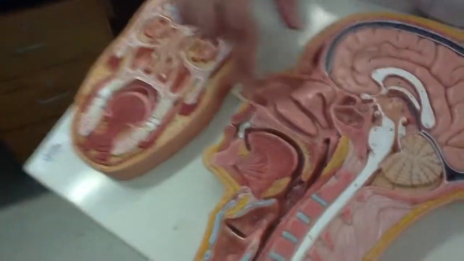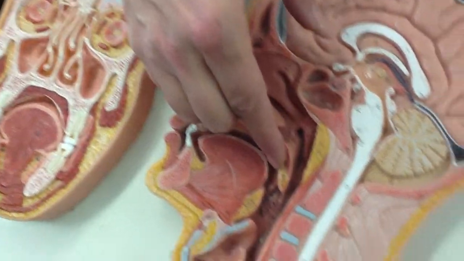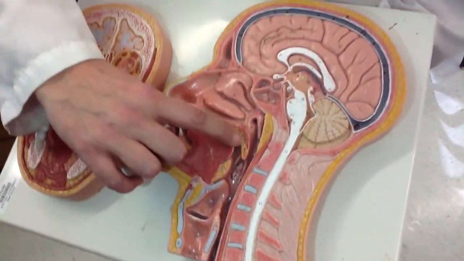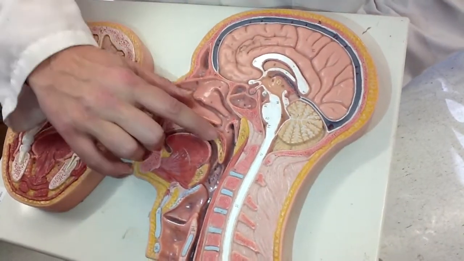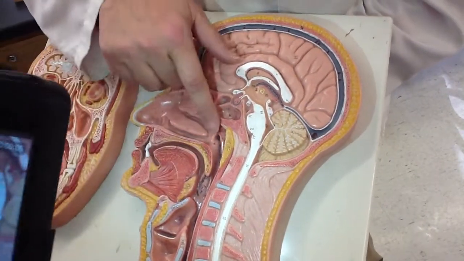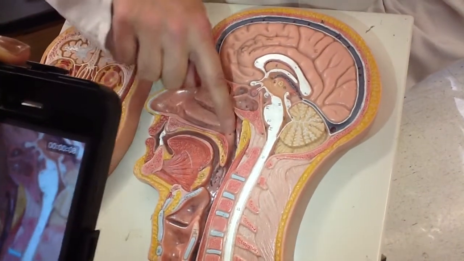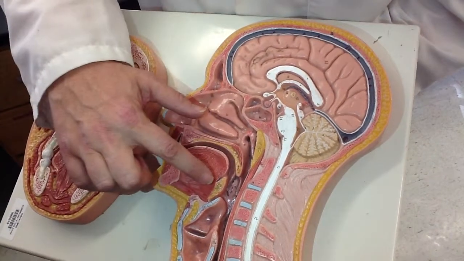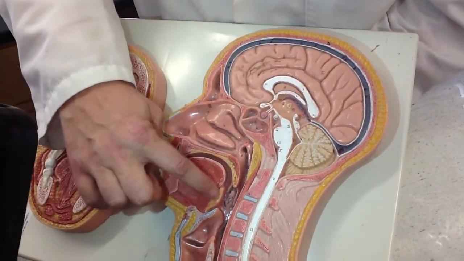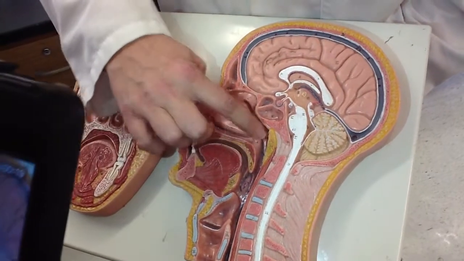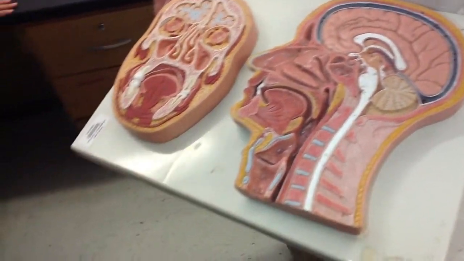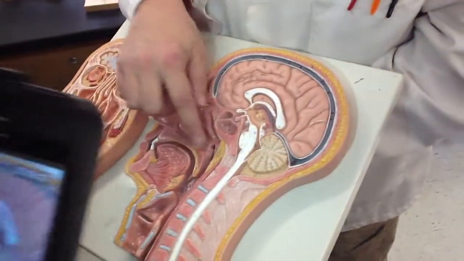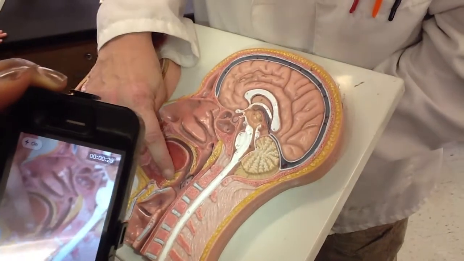Here we can see our oral cavity. Here is the palate. It goes to the palatine tonsils and to the uvula. Then we see our oropharynx and our nasopharynx, and we can see here pharyngeal tonsils right there, and here at the base of the tongue, lingual tonsils. So we have tonsils, tonsils, tonsils. Okay, lymphoid tissue. Pharyngeal, palatine, and lingual.